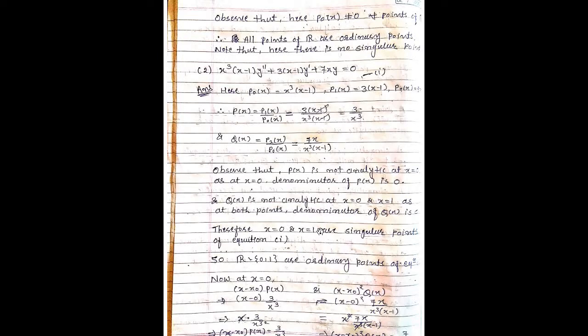So x equal to 0 and x equal to 1 are singular points. Except these 2 points, all the points of set R are ordinary points. So we can write R minus {0, 1} are ordinary points of the given differential equation.